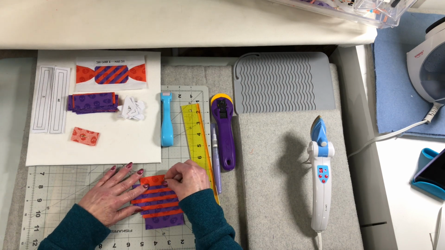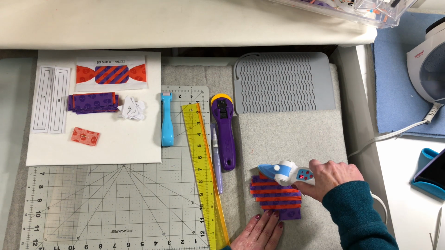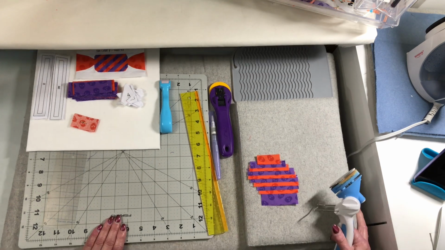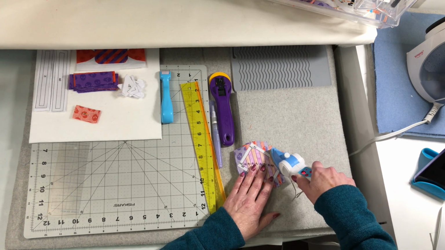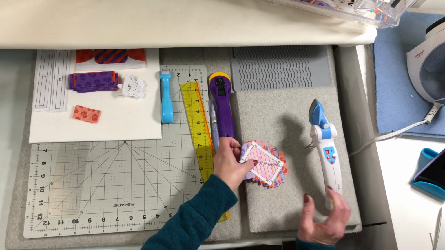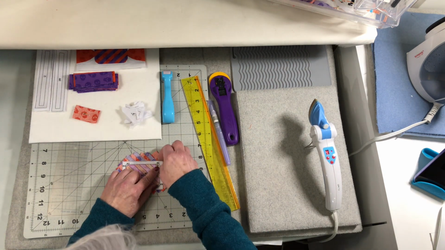Finger press, and then take it to the iron. Straighten things out a bit here. Okay, now I'm going to be working on the white sections.